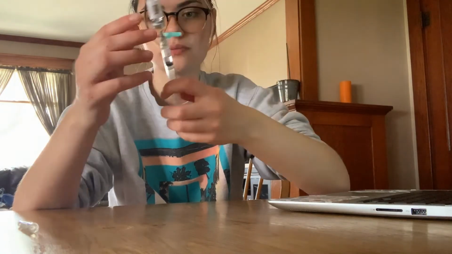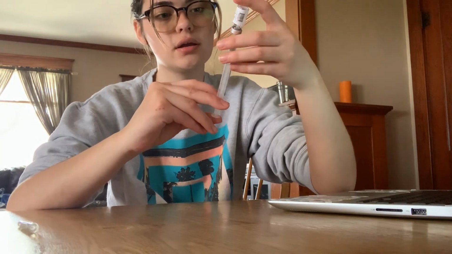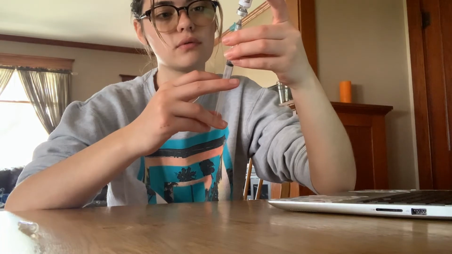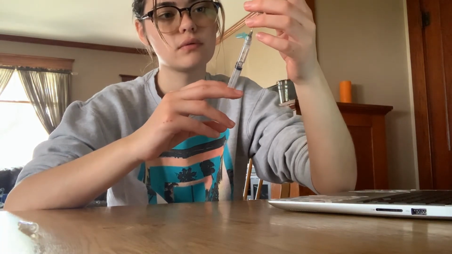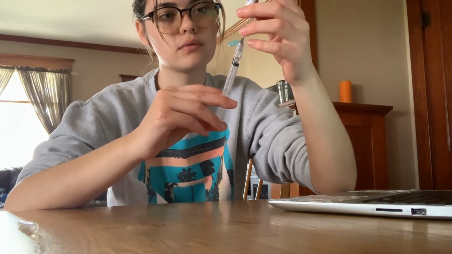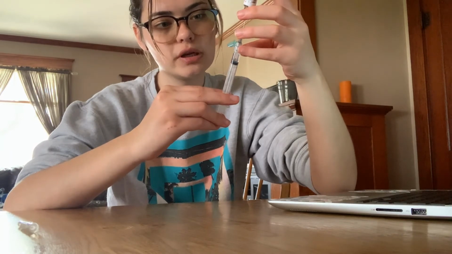Okay, and there's still some air in the top there, so we're gonna try and release that and get that right amount. So a little more difficult than it looks.